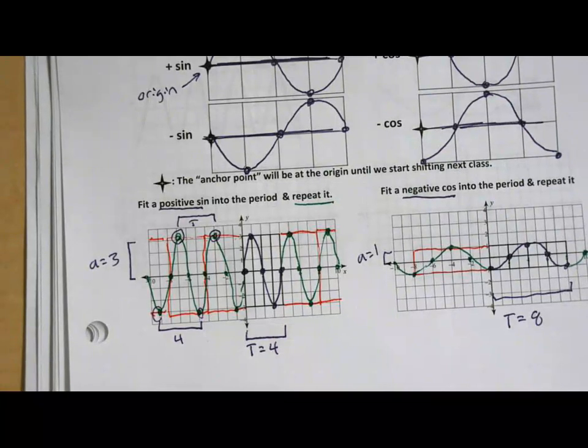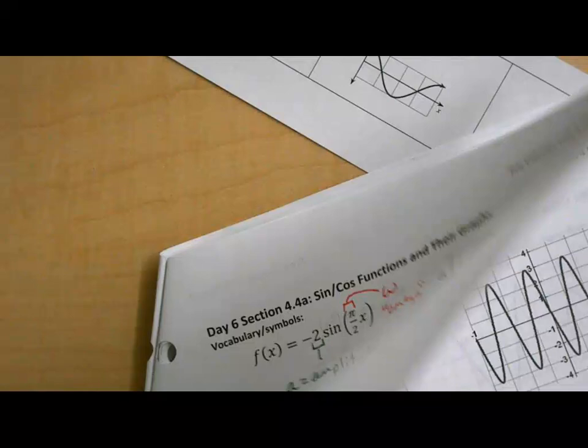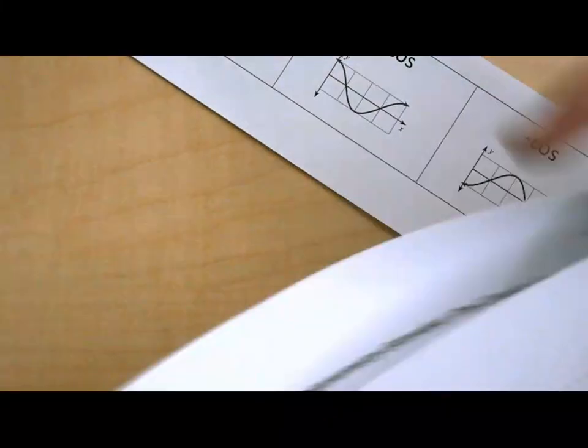All right, feeling okay so far? All right, let's keep going. You guys are doing awesome. We're going to graph some of these things now.